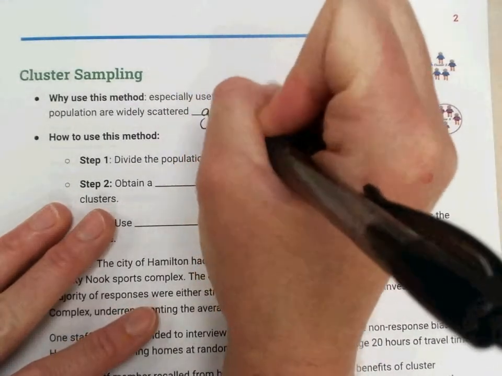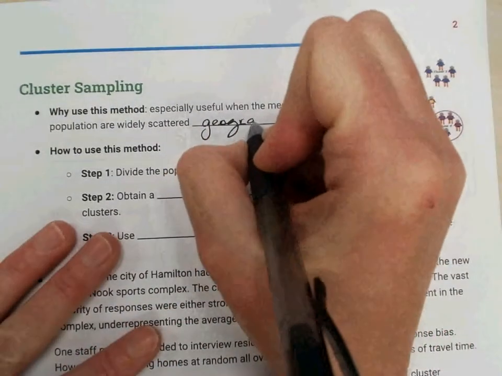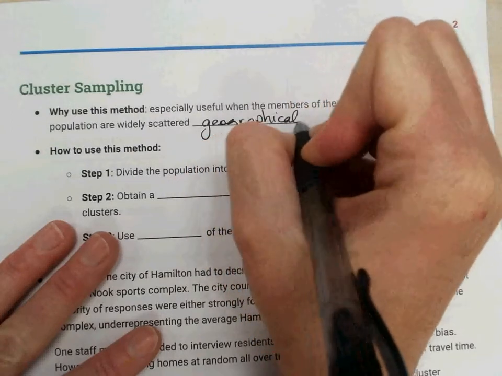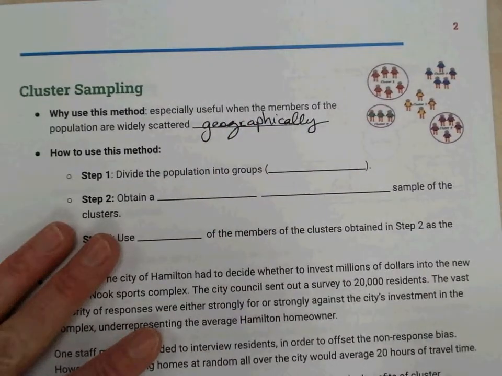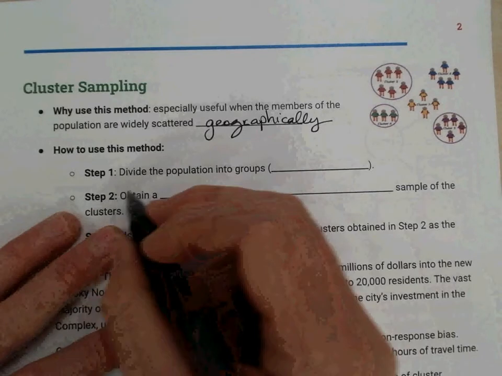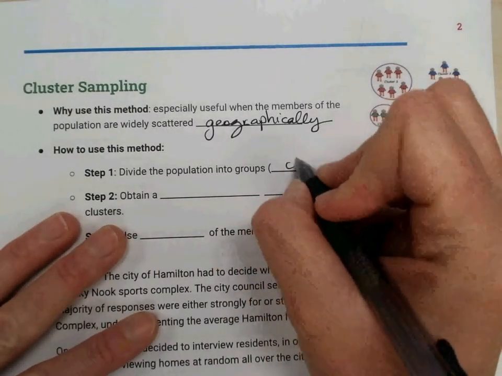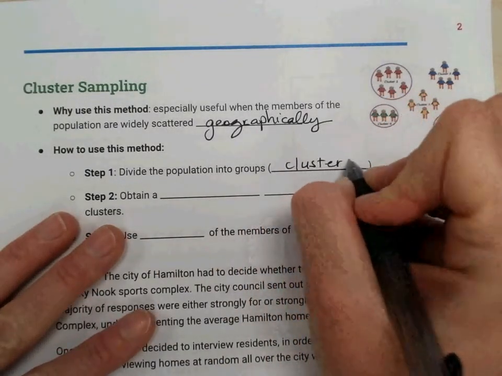Sorry, I forgot to fill in this blank. Geographically. So step 1, divide the population into groups. We call those clusters for this method.